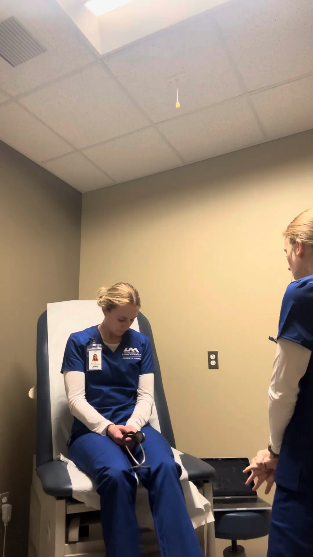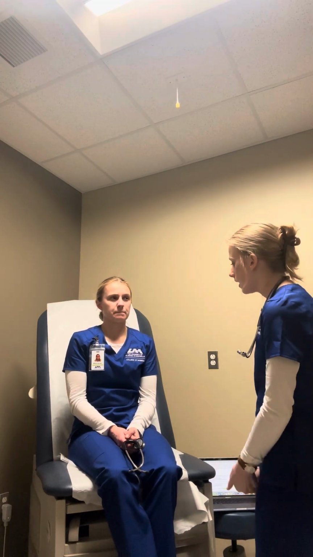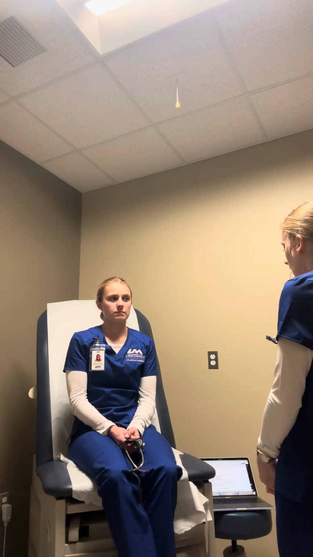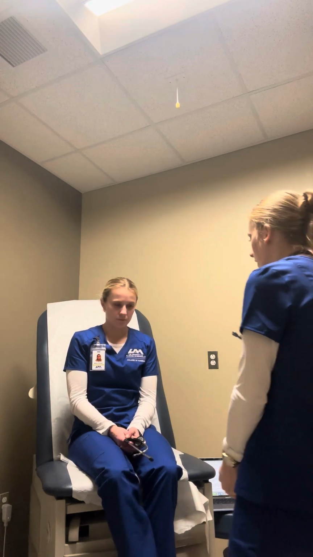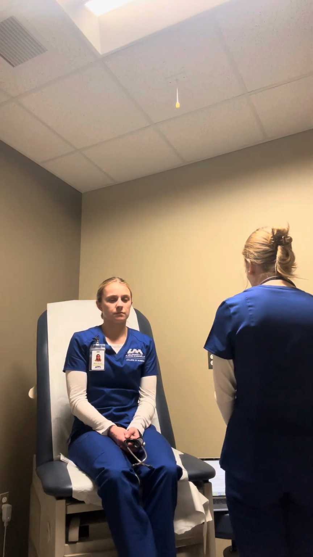And I'm also assessing the ability of breathing, and there are no accessory muscles being used. I'm also noting that there is symmetrical chest rise and fall while breathing.